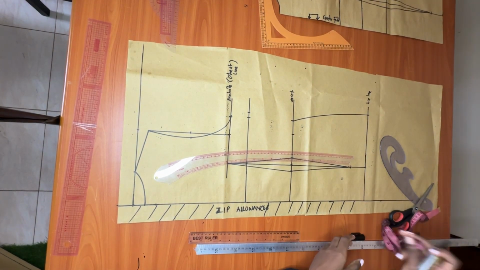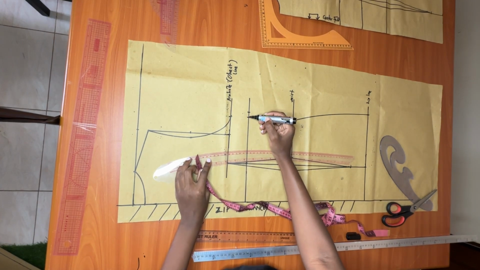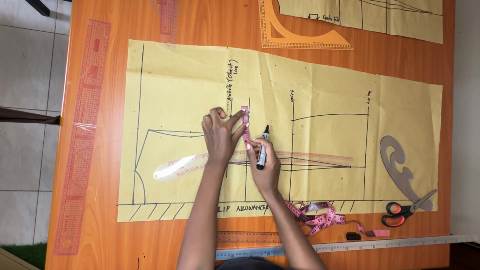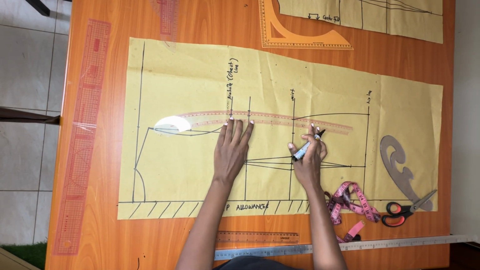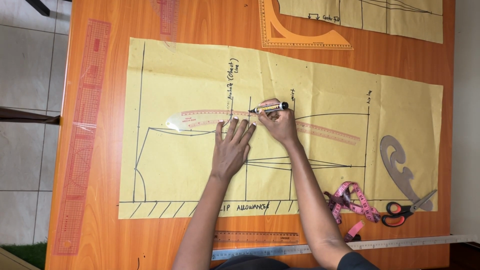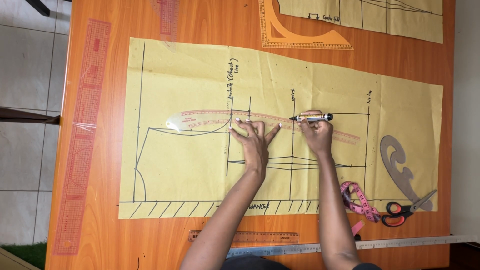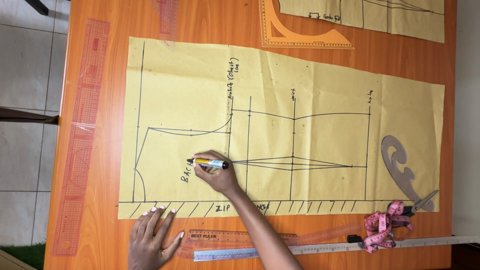Actually, I had forgotten to tell you that at the bust line, when you add the measurement of the dart, we're going to also extend it to the chest line or armhole line, and then we shall be able to join the line easily. We are now almost finished with the back. We're just left with one thing.